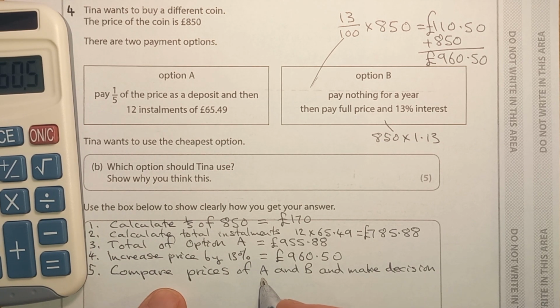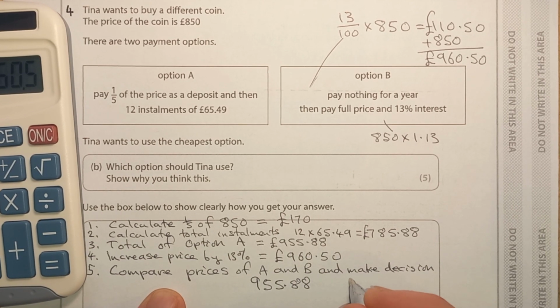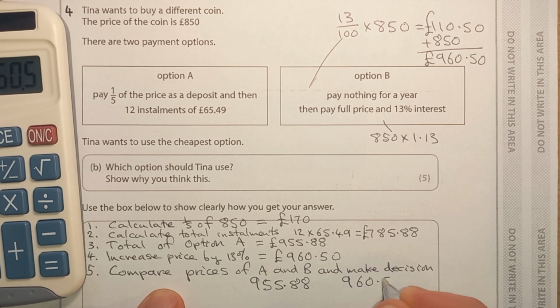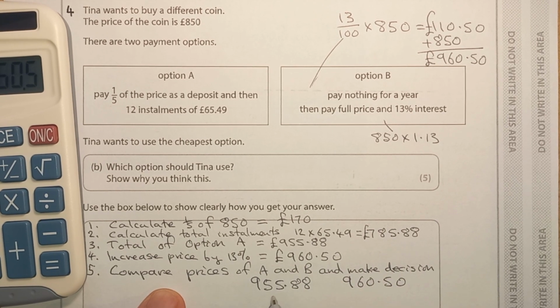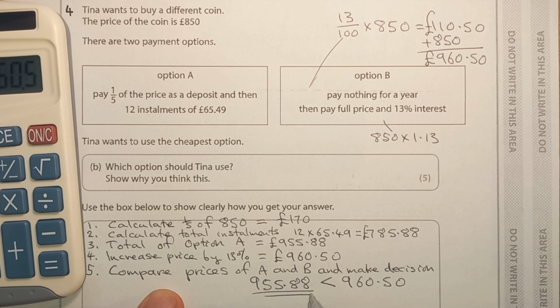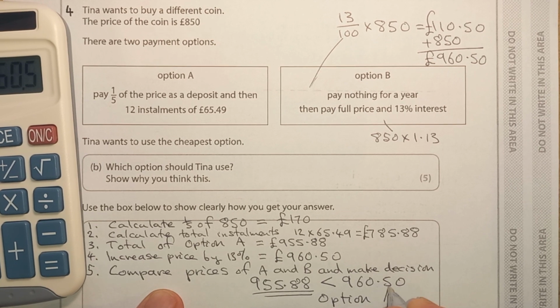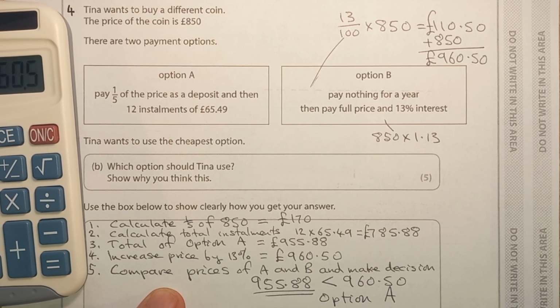Well, option A is £955.88. Option B is £960.50, which is cheaper. Well, 955 is less than 960. So we're going to go with option A.